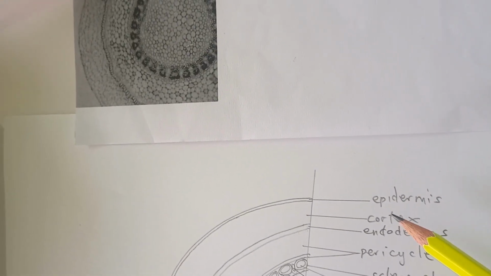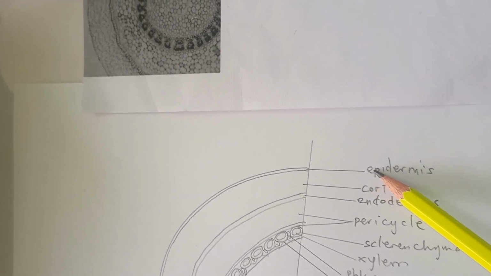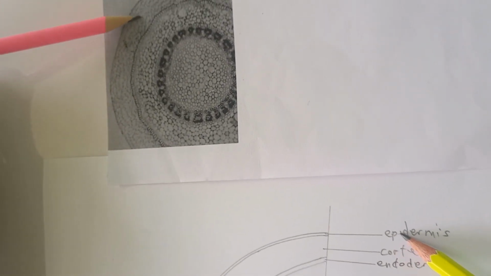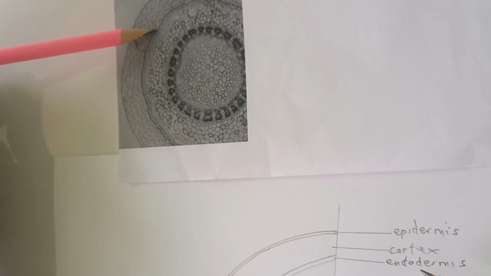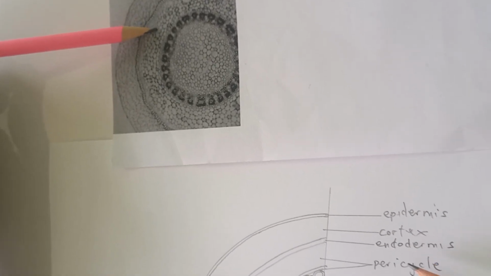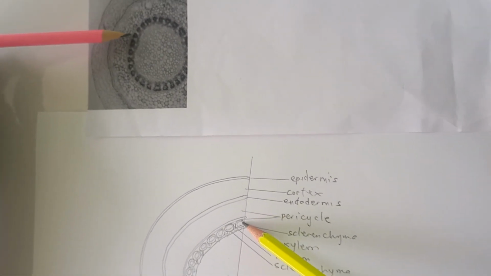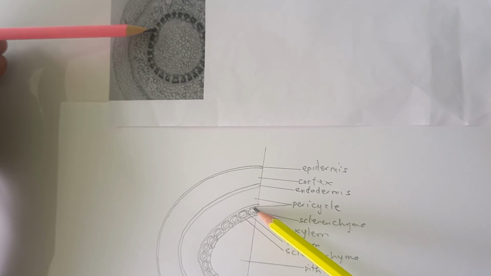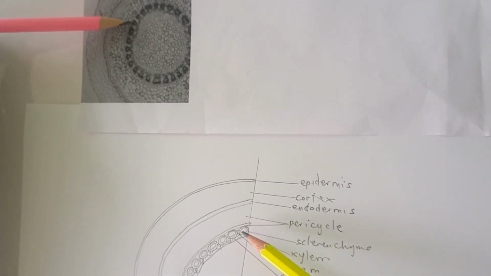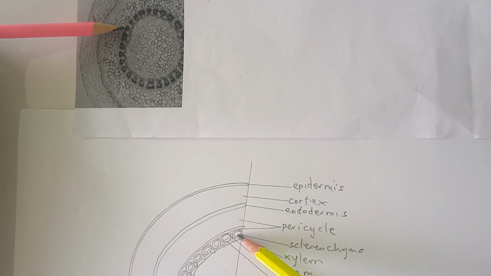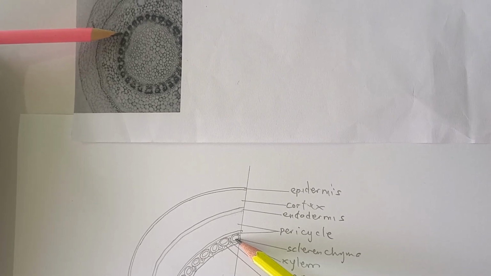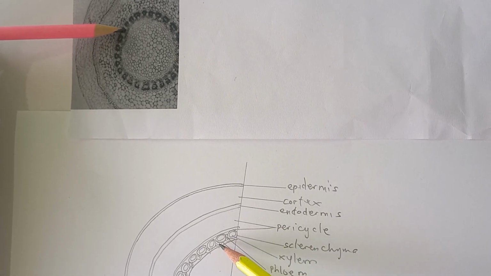So the labels: the epidermis is here. Epidermis, cortex, endodermis, pericycle, another layer out there, pericycle. Then here we have the thick bit is sclerenchyma, the inner bit is the xylem, and here is the phloem.